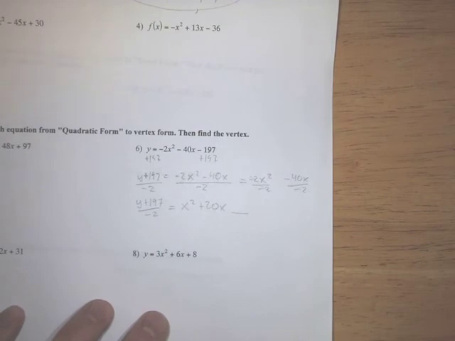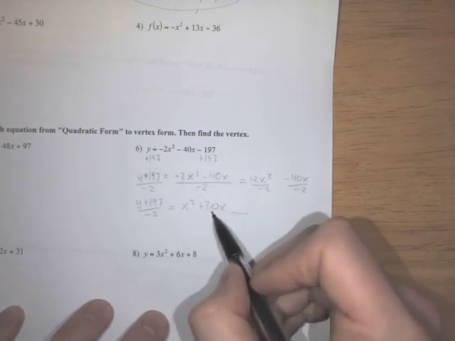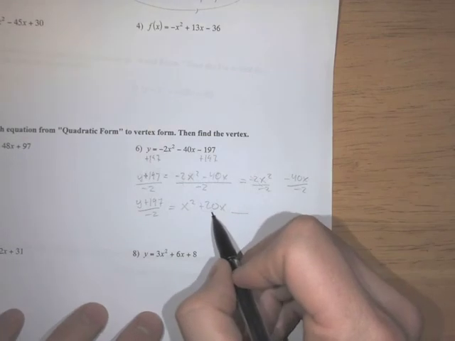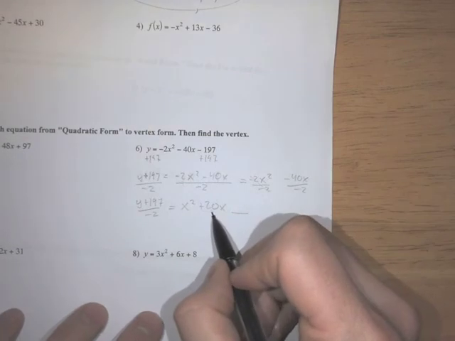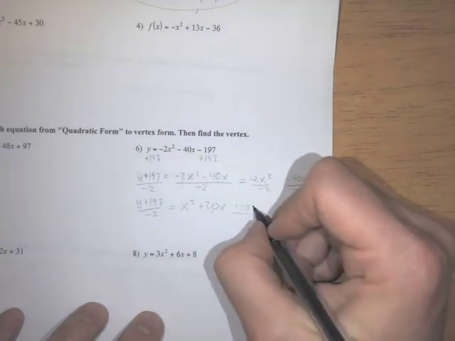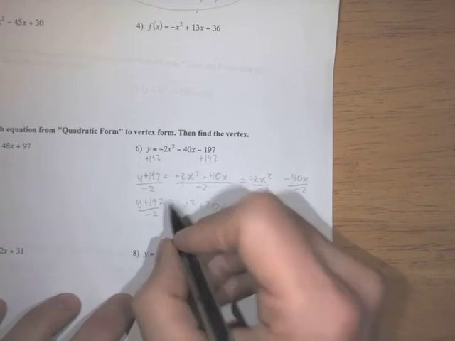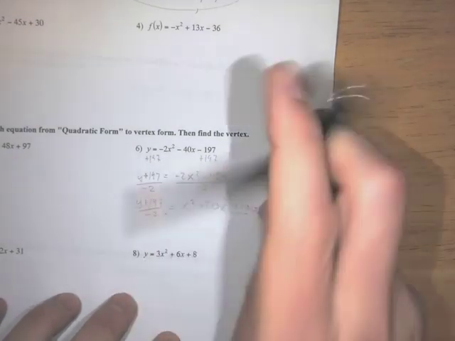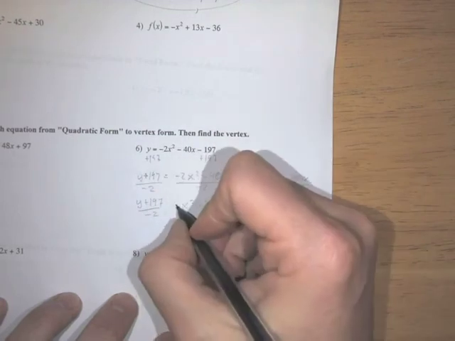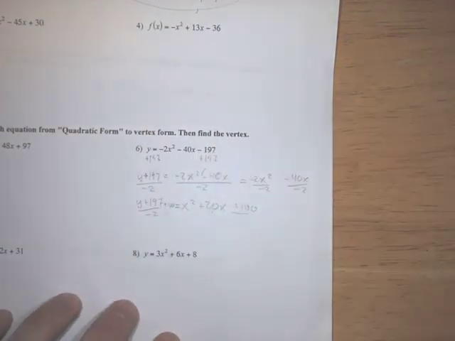So remember, to do that, we got to figure out what half of this is and then square that number. So half of 20 would be 10, and then we're going to square that to get 100. So I'm going to go plus 100 right here. Now I also have to do plus 100 on this side. See if we can squeeze that in over here. And again, I don't care about simplifying the left-hand side.